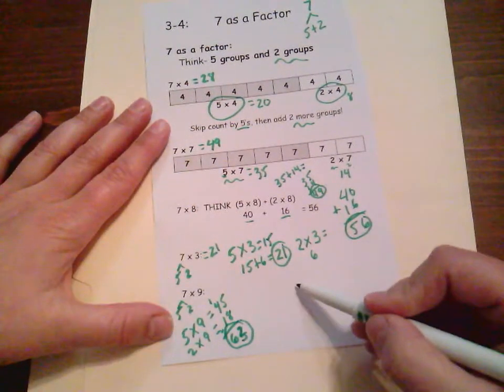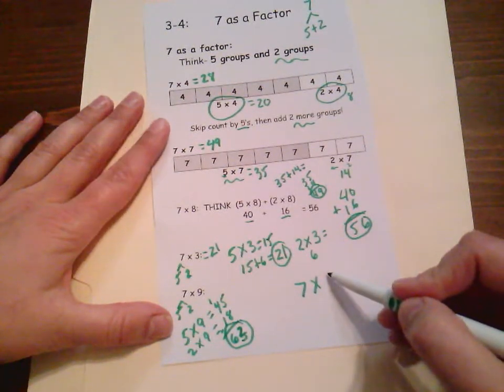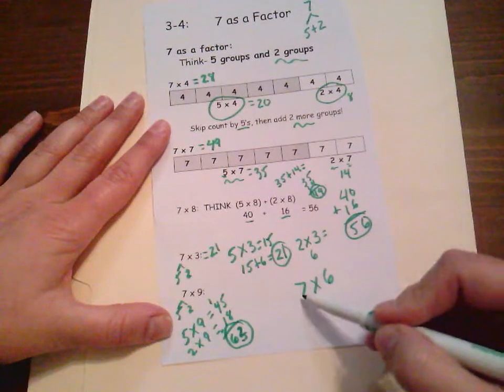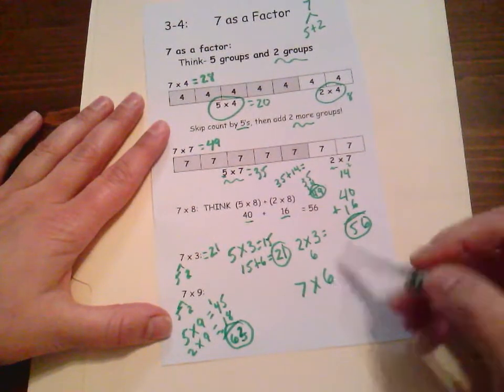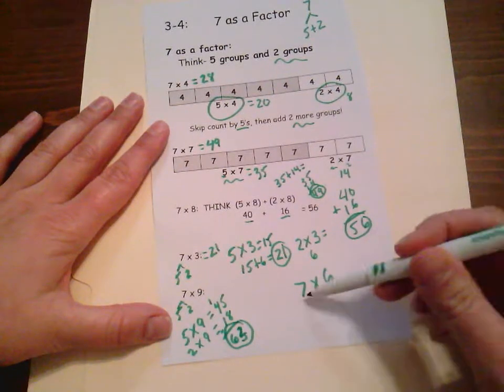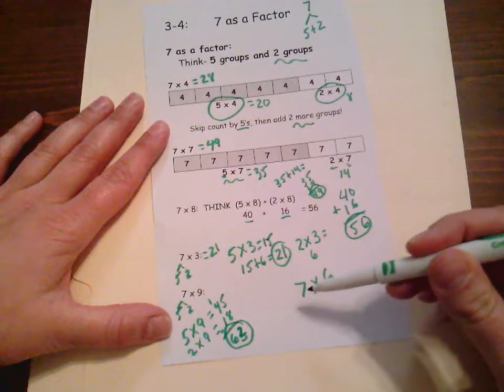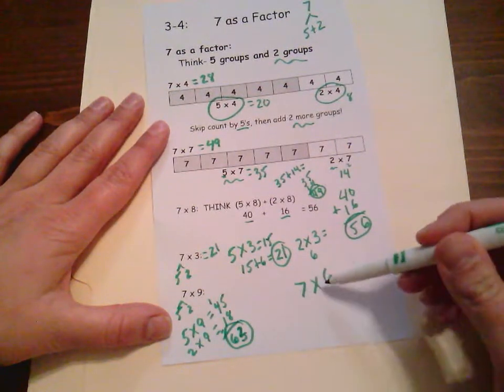All right, let's try one more. Let's try 7 times 6. We haven't done that one yet. So in this case, looking at both of these factors, I can actually make the decision. Do I want to use my 6 strategy, where I think of it as 5 groups of 7 and then 1 group of 7? Or should I use my 7 strategy, where I think of it as 5 groups of 6 plus 2 more groups of 6?